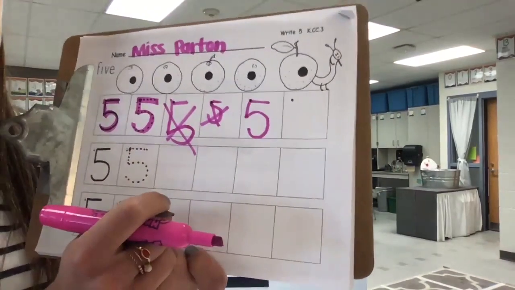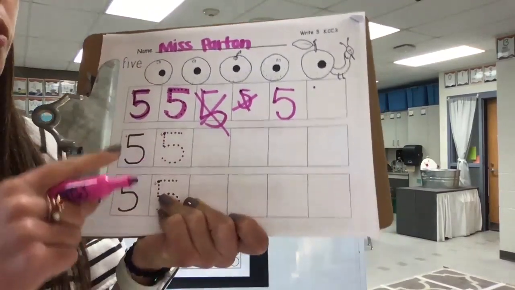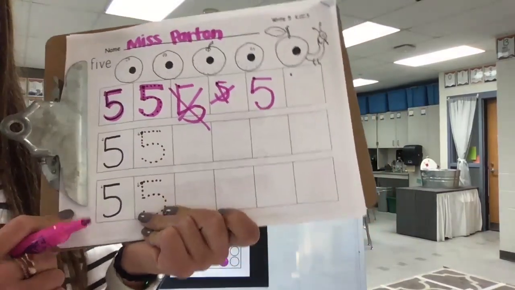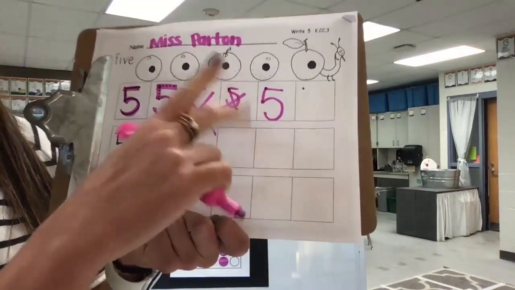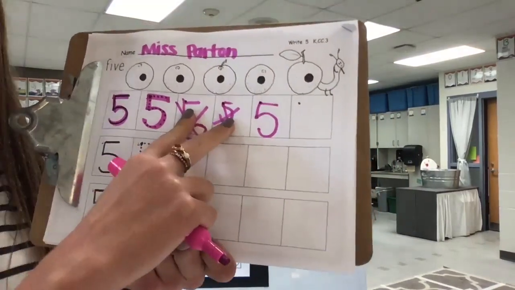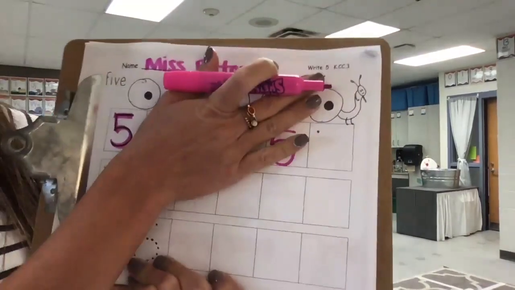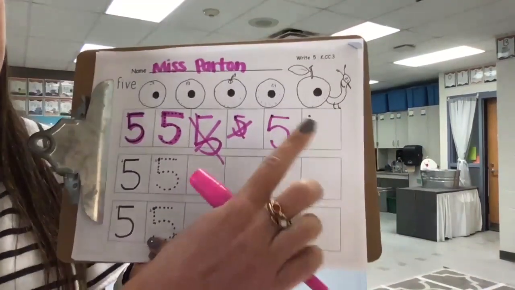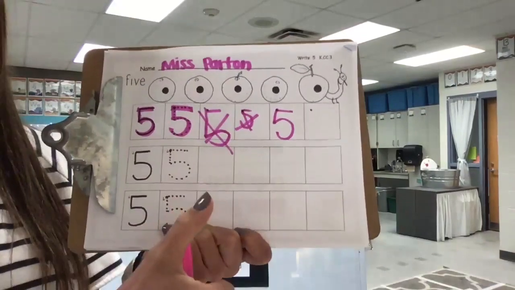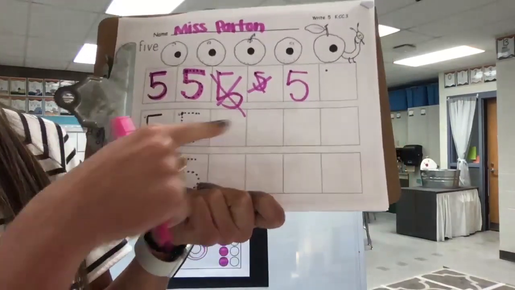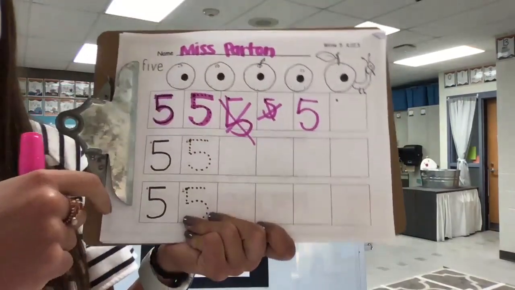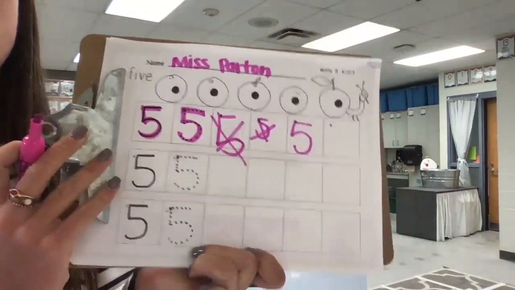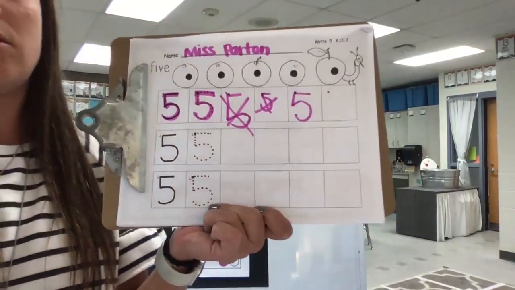Okay, you're going to do that for all 3 of these rows. Make sure that you're writing them like this, not like this, okay? So when you turn your work in, we don't want to see the X's on your paper like I just did. I was just showing you what not to do. Great job. So go ahead, the rest of your boxes, and do your straight line down, halfway around, hat on top, 5 is found.